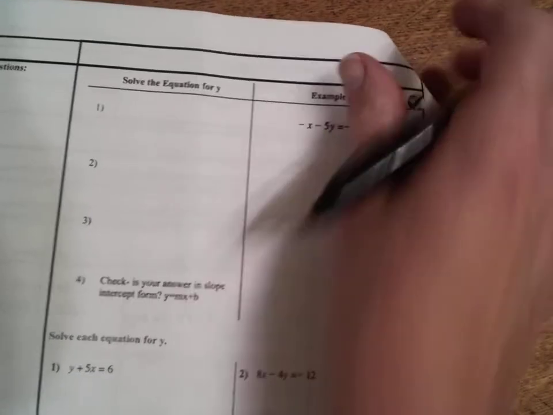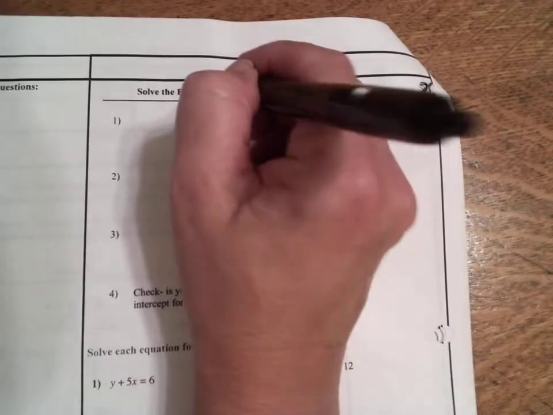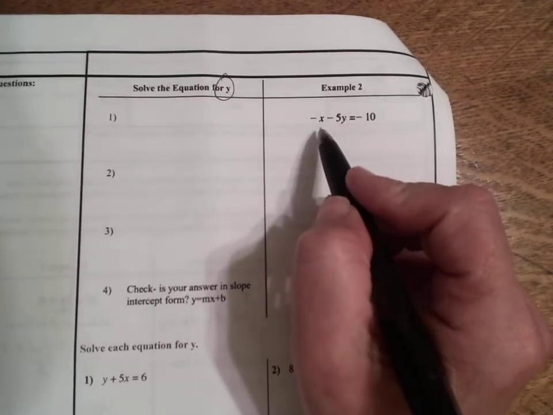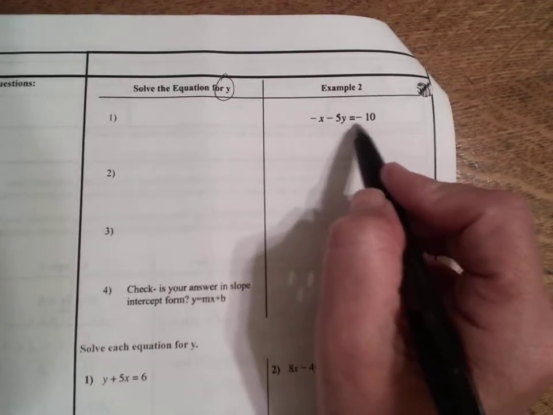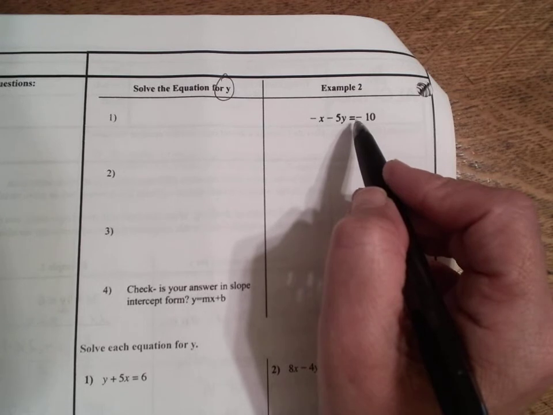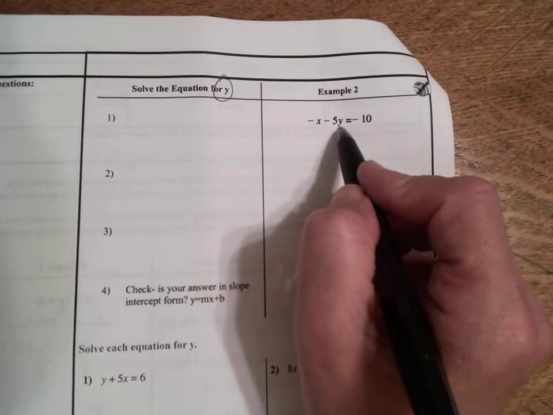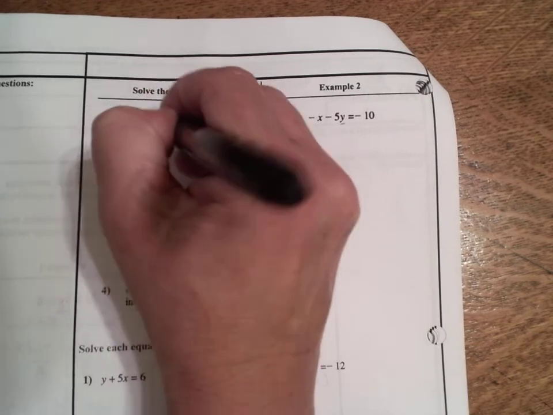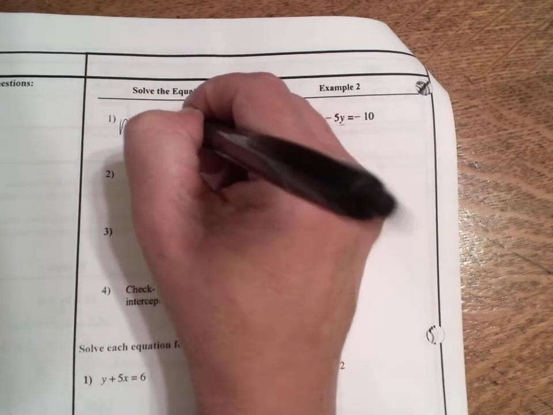Okay, so we're going to practice this one. Again, we're going to solve for y. You always need to know which one you're going to solve for. In this case, we have negative x minus 5y equals negative 10. So again, I want to solve for y, so I'm going to move the x term over to the other side. It says move the x term.